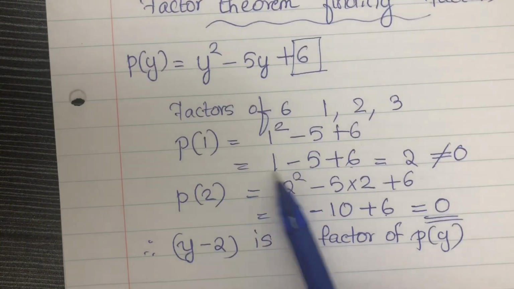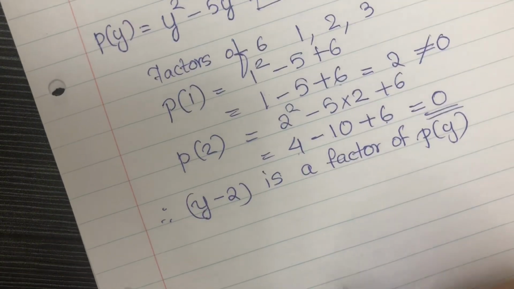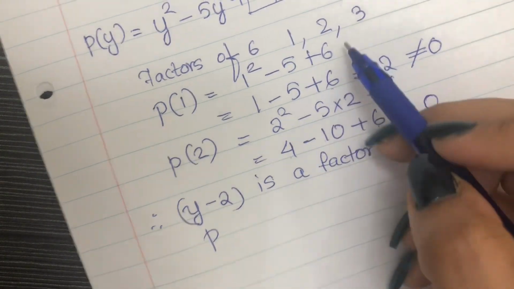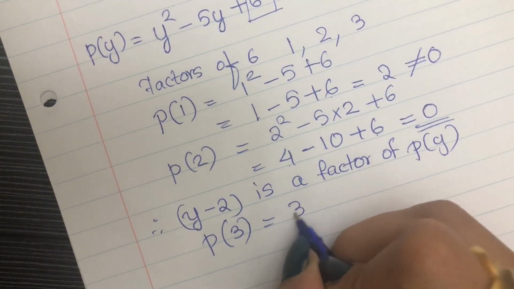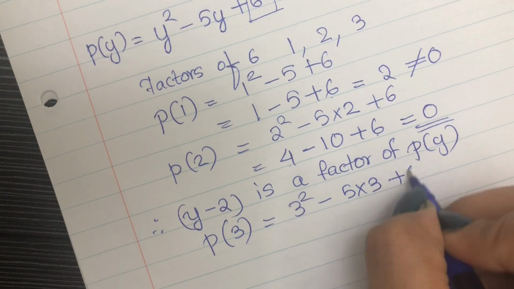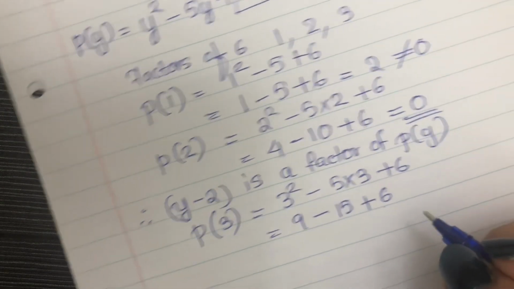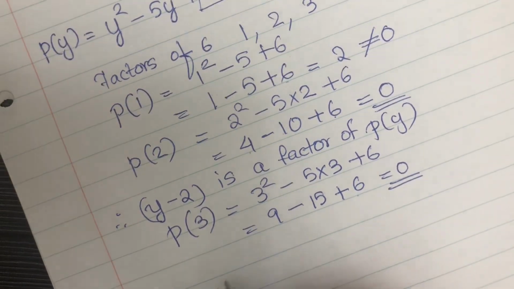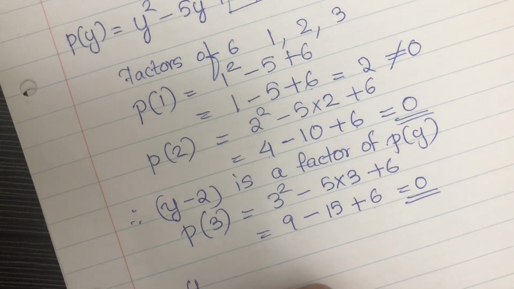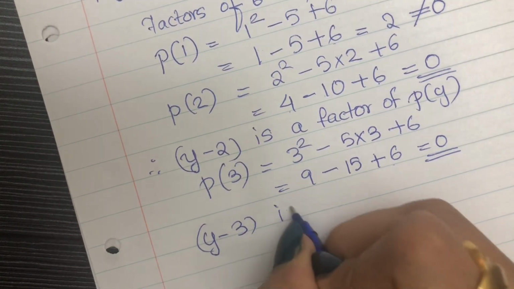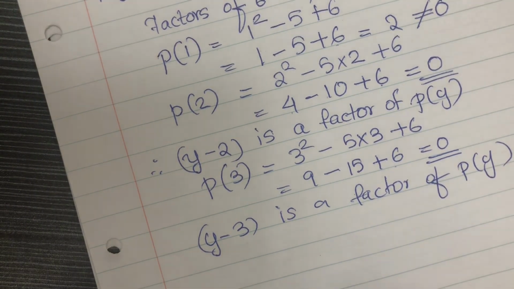See here, this is a quadratic equation. The highest degree is 2, so how many factors will there be? 2 factors. This is our first factor. We have one more factor, 3 remaining, no? So P of 3 will be what? 3 square minus 5 into 3 plus 6. So 9 minus 15 plus 6. 9 plus 6 is 15, minus 15 is 0. So again P of 3 gives the remainder 0. So y minus 3 is a factor of P of y.